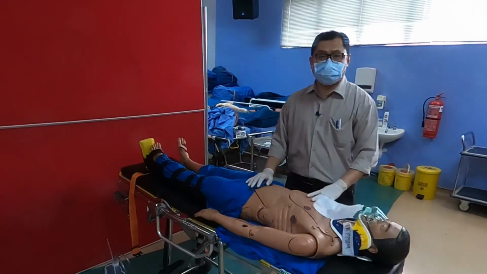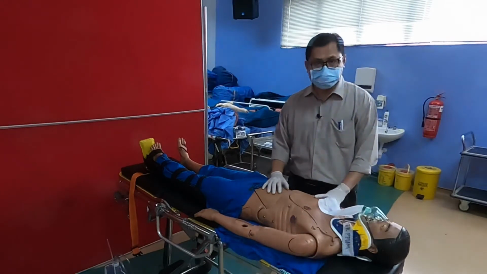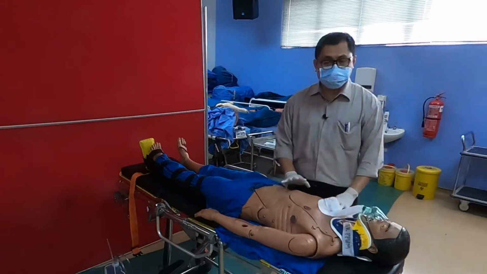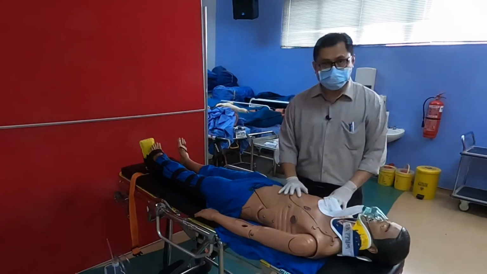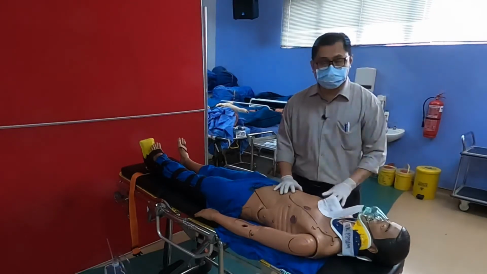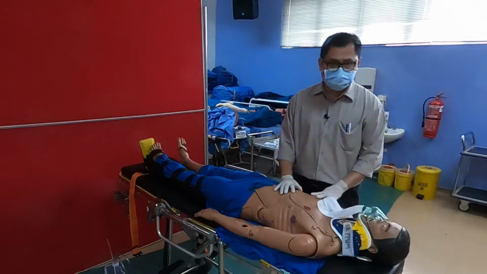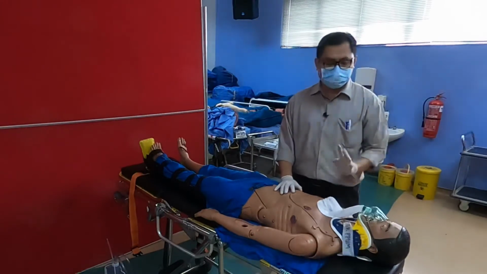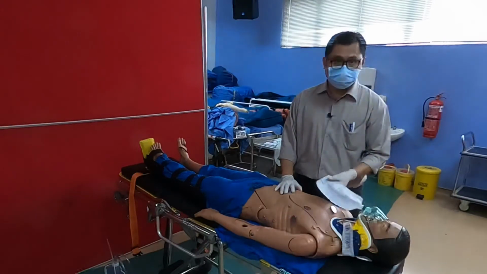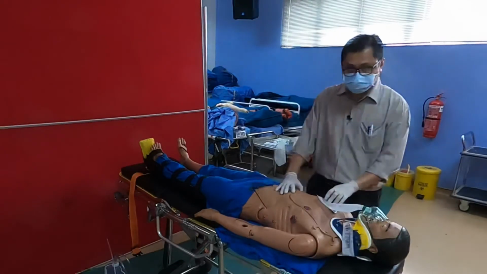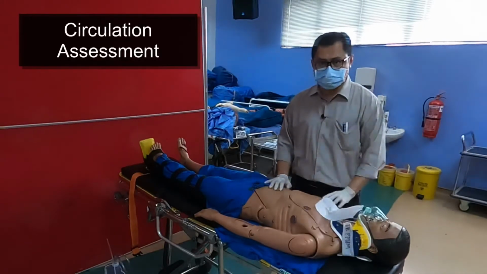Okay guys, so I already completed my breathing assessment. If this patient didn't have any breathing problem, just mild tachypnea, and there's no sign or symptom of tension pneumothorax, open pneumothorax, massive hemothorax or tracheobronchial injury, don't forget to give the patient the high flow mask. Okay, we put the high flow mask, then connect to the oxygen wall. Next I will go for the circulation assessment.